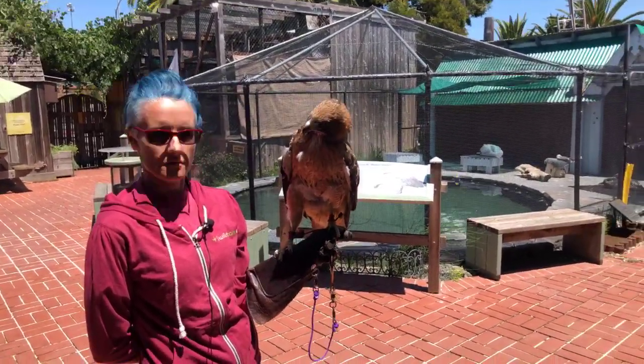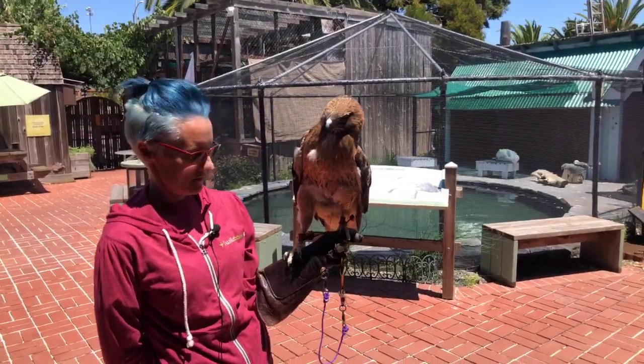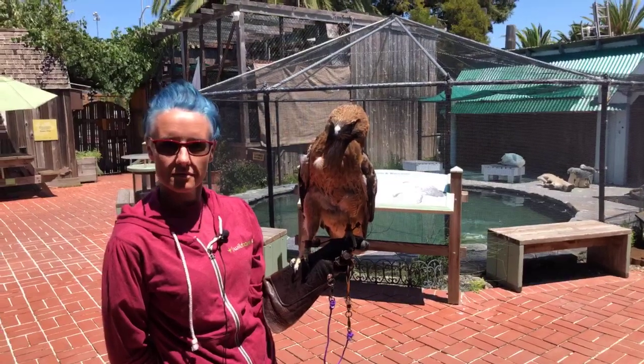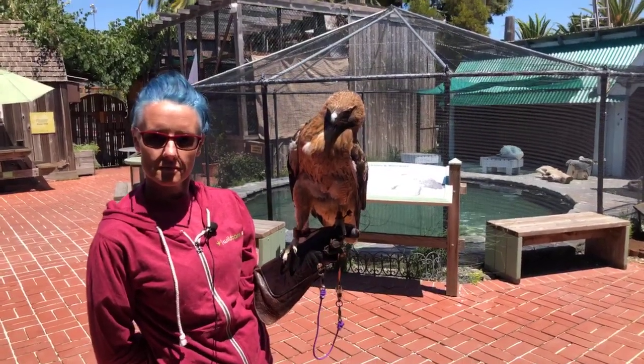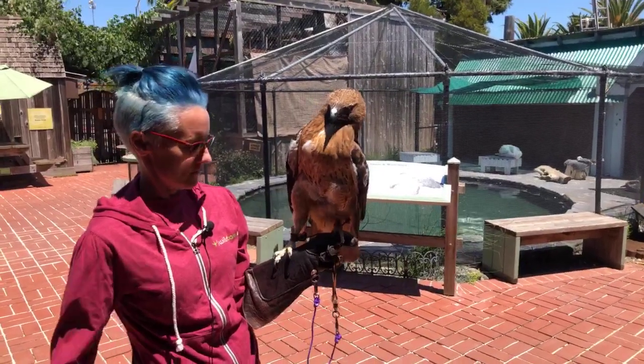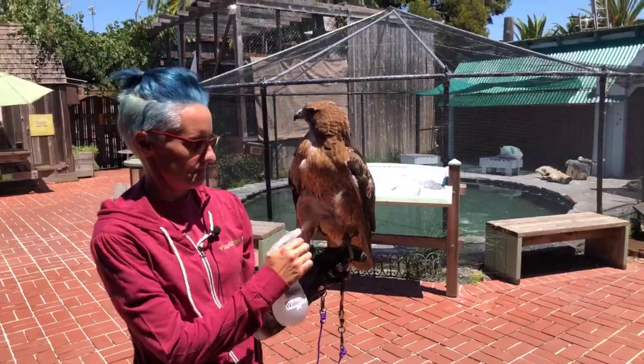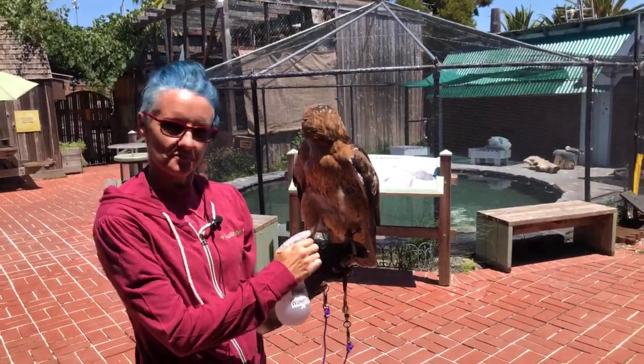Obviously, we're not going to see those on Grace because we want her to stay nice and calm on the glove. But if you are looking up in the sky and you see a bird that has 2 black patches on the underside of the wings, kind of like shoulder epaulettes, that's another way to tell that you're looking at a red-tailed hawk. Right.